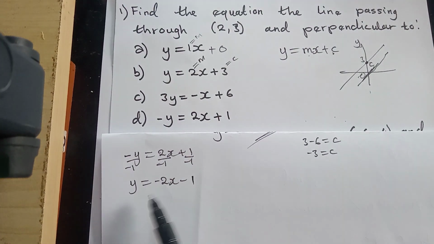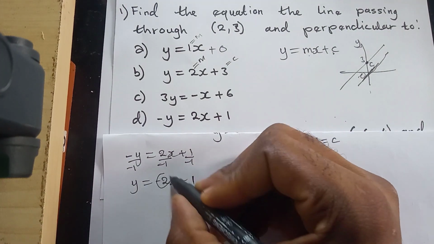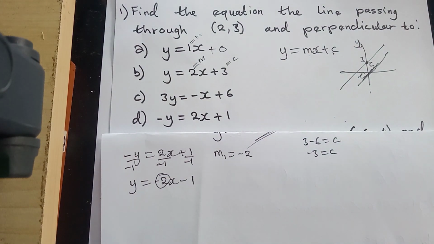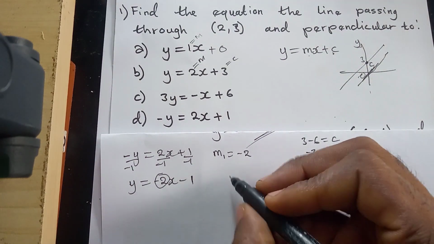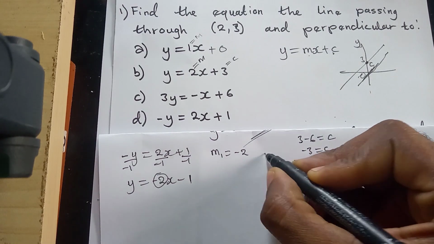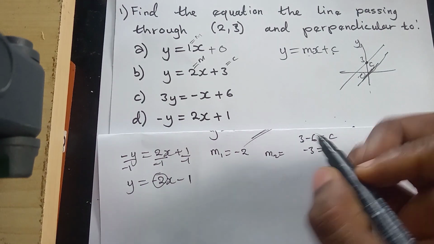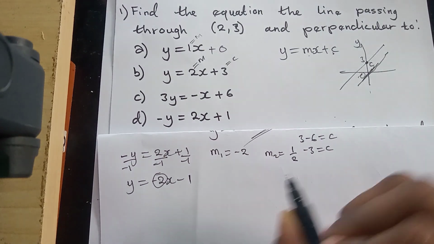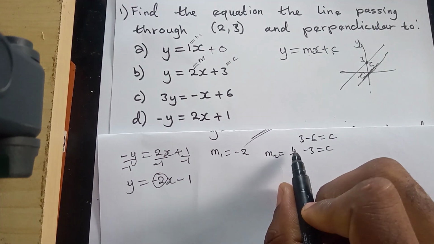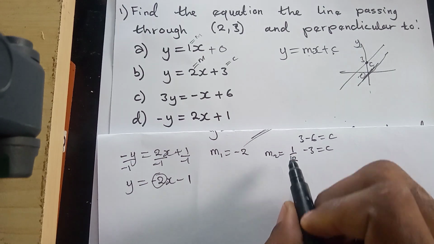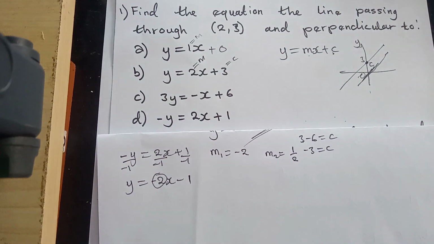So from here we can tell that our gradient m1 is -2. So to find the other gradient, you can just say m2 is the negative reciprocal of this. So since this is a 2 and it's a negative number, the negative reciprocal will just be 1/2. Just like this. You don't need to put a negative sign here. Remember, the signs must be different.